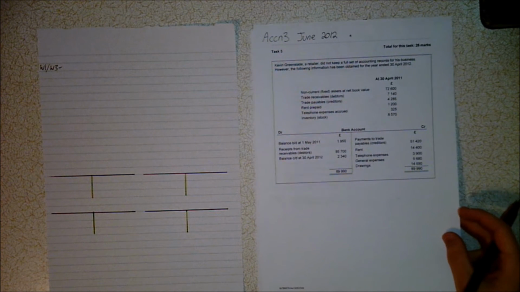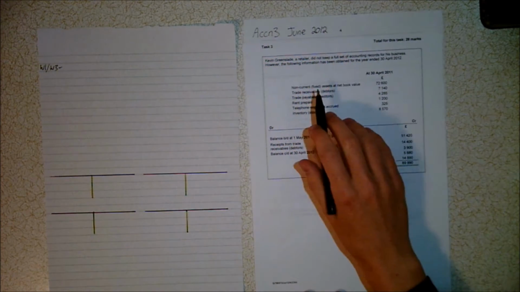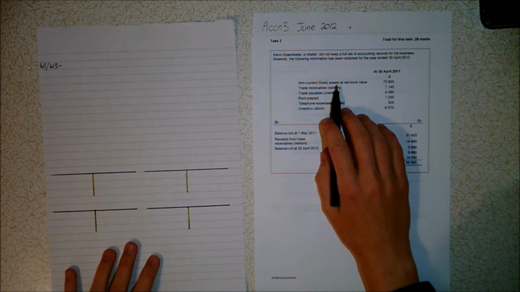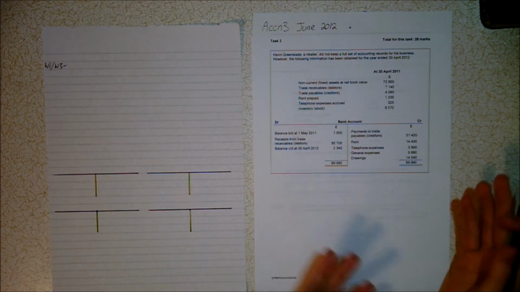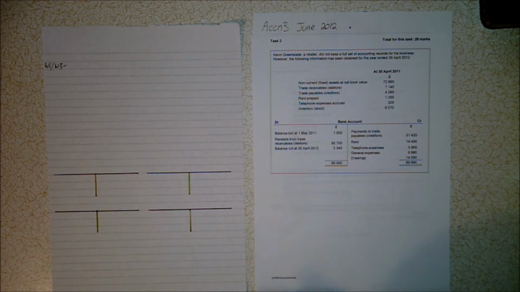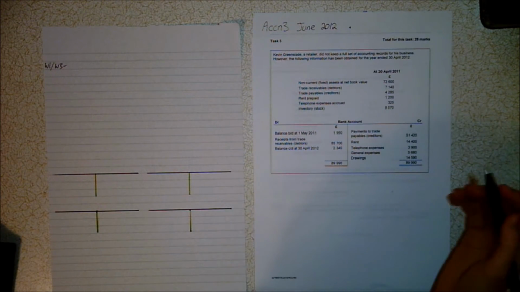Okay, so how are we going to do this? Well, on this sheet I have the value of the assets at the start of the year. So I just need to find out what value they are at the end of the year, which will give me my net book value, which will go in the balance sheet, and the depreciation I can put in my income statement. So 25% reducing balance.